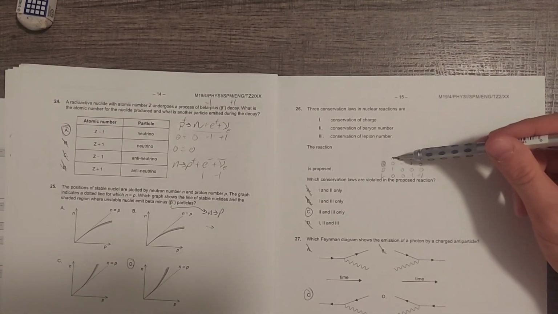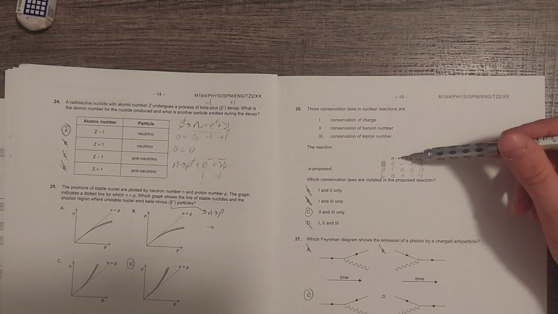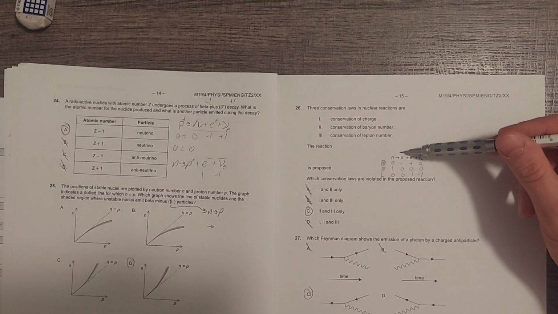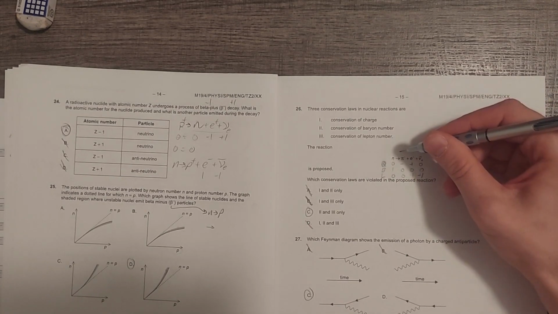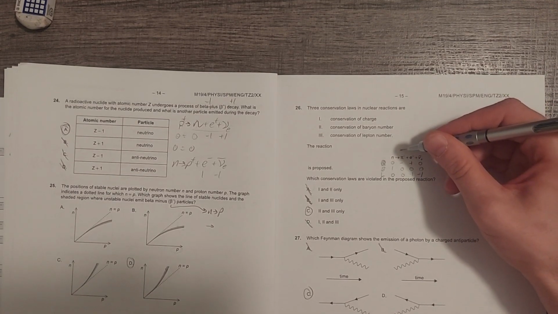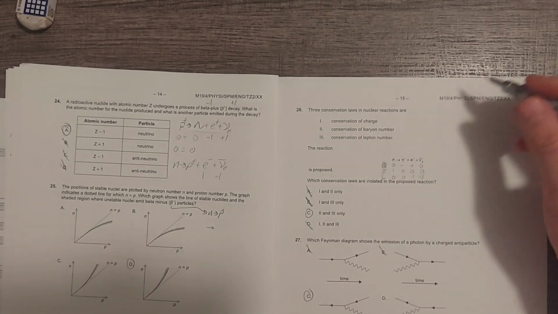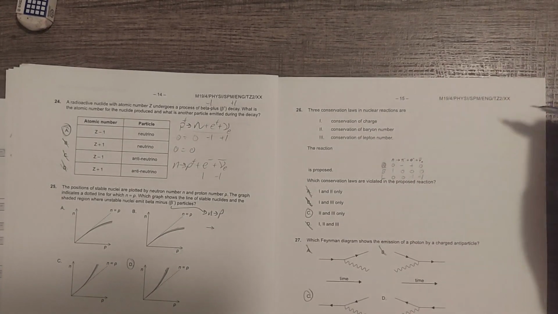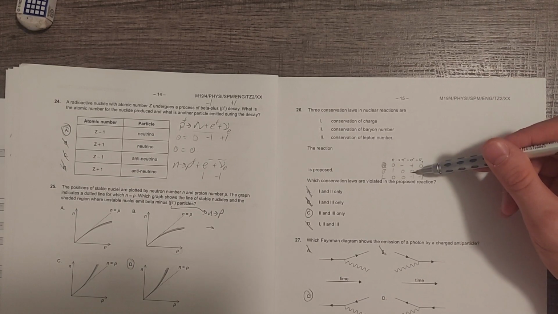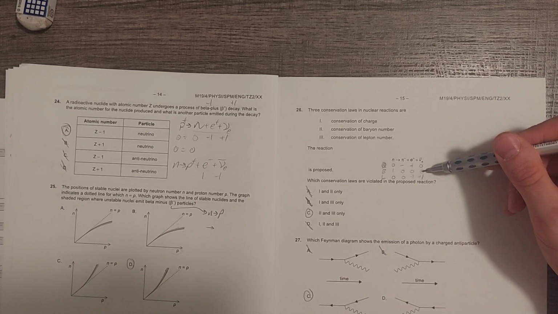So baryon number. It's a neutron, so it's got a baryon number 1. I know this is a pion. It's got 2 quarks. One is an anti-quark. One is a regular quark. Those cancel out their baryon number, so we have baryon number 0 here. This isn't a baryon, so it's baryon number 0. This is not a baryon, so the baryon number is 0.